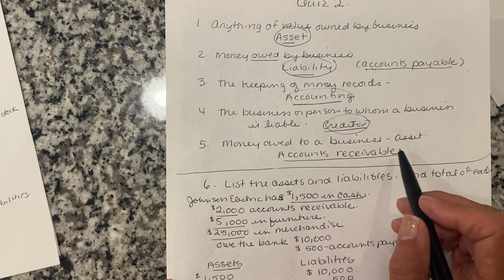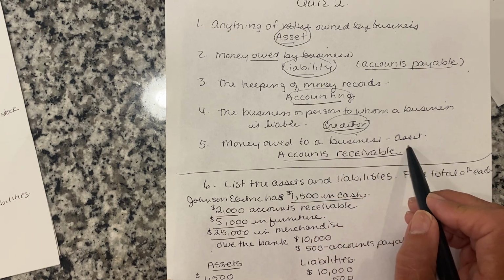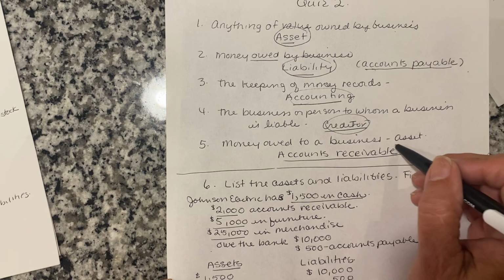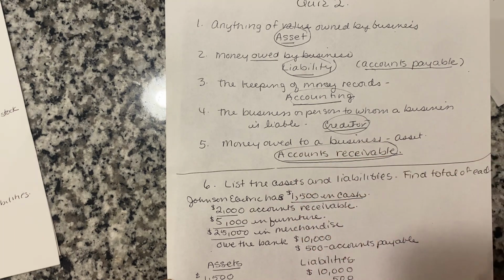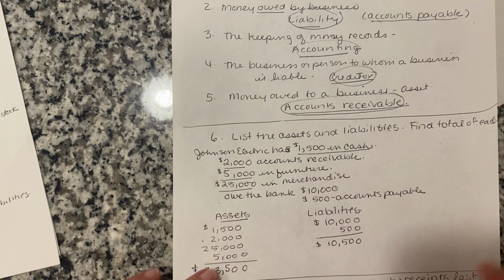Money owed to a business is going to be your asset, but they also want to know it's accounts receivable. So if money is owed to a business, it's accounts receivable. Accounts receivable are all the people that owe you money, right? Okay, let's go on to number 6.